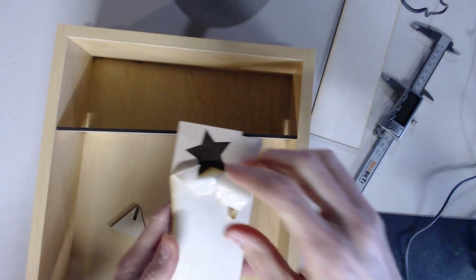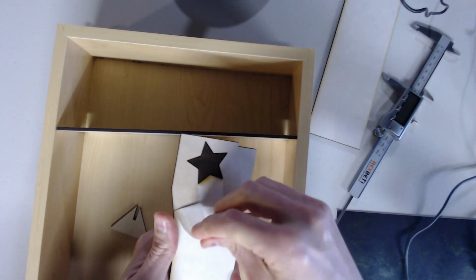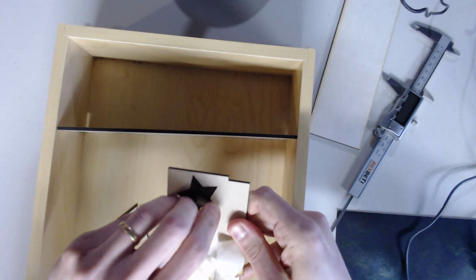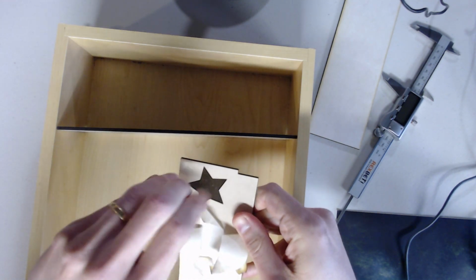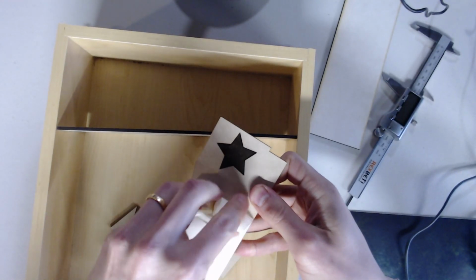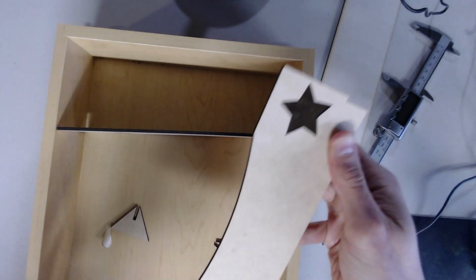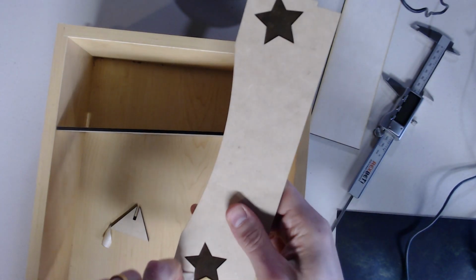This is basically just masking tape, and it just protects the material from getting a little singed from the heat. Comes off pretty easily once you can actually get a straight run.